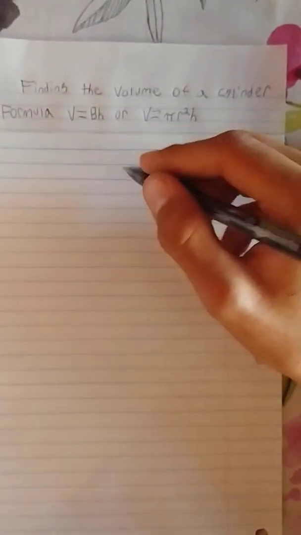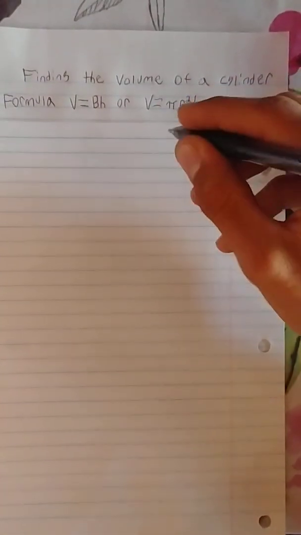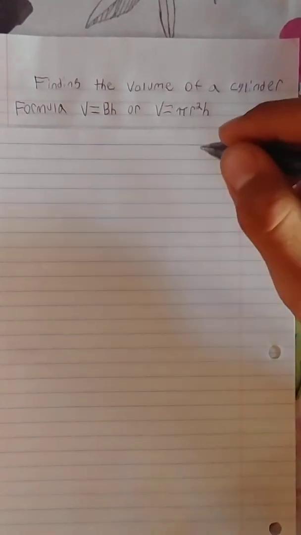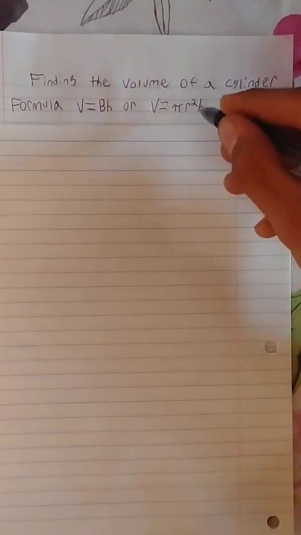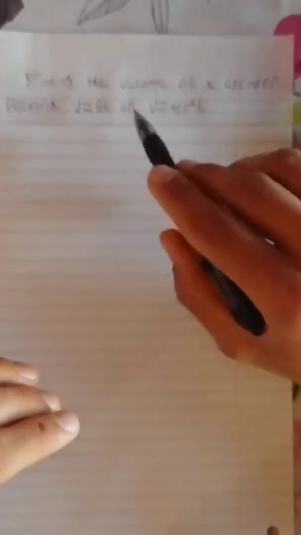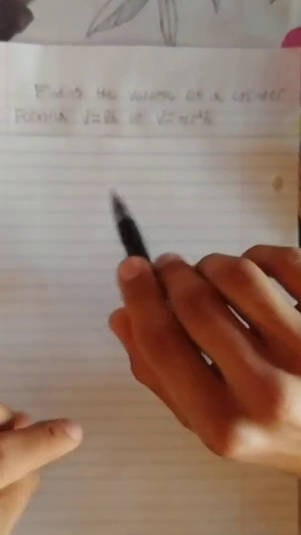The capital B basically means the area of the base, which, when you are finding the volume of a cylinder, is a circle. So you could go to your formula chart and find how to find the area of a circle, which is pi r squared. And then you'll just multiply it times the height of the cylinder.